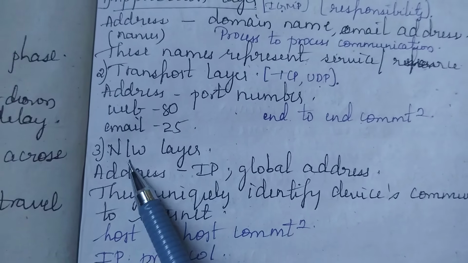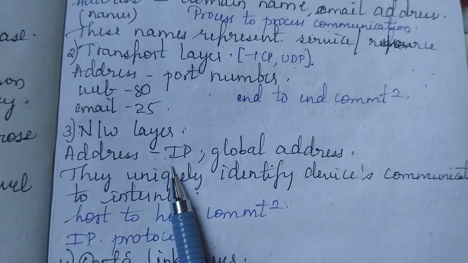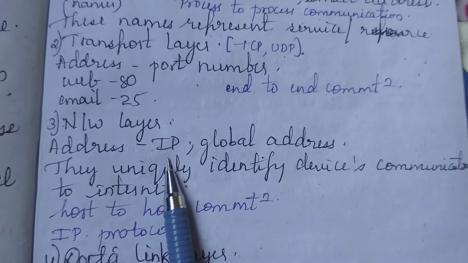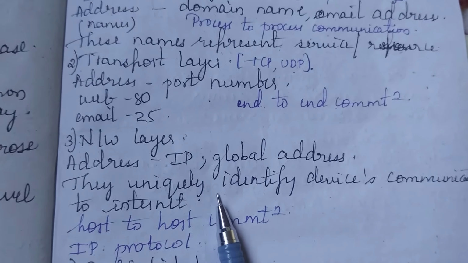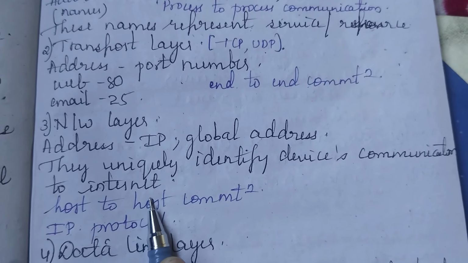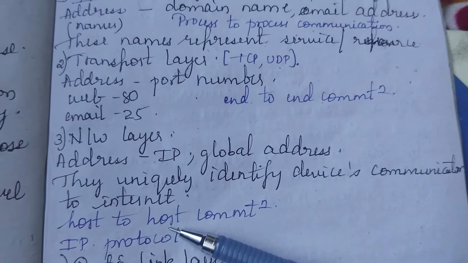Next is the network layer. Network means a global address, that is IP, Internet Protocol. Why do we use it? Because it uniquely identifies the communicating device. So here the responsibility is host-to-host communication. In this layer we use the IP protocol.